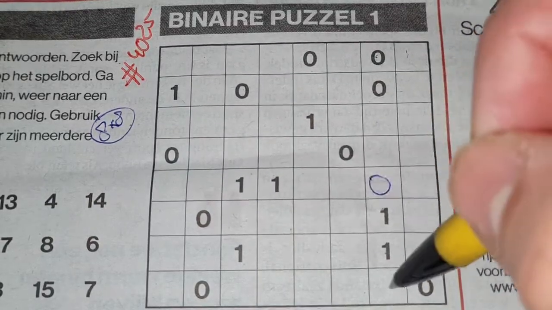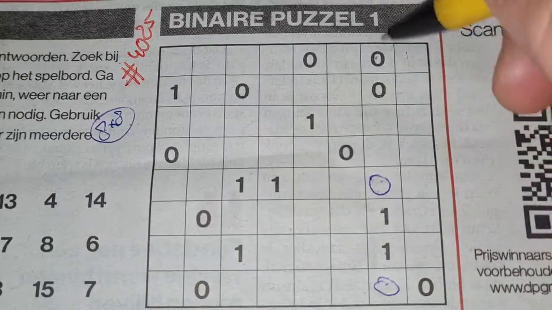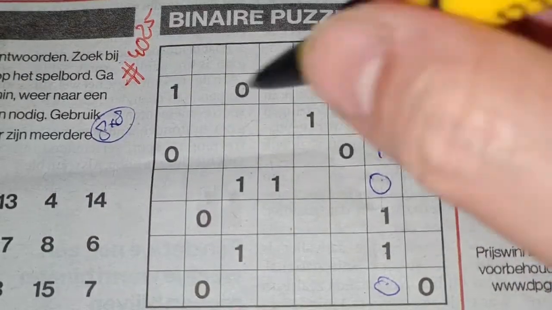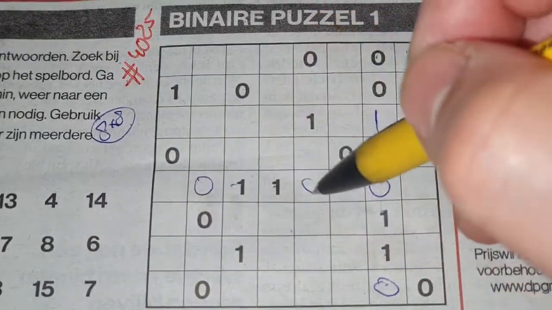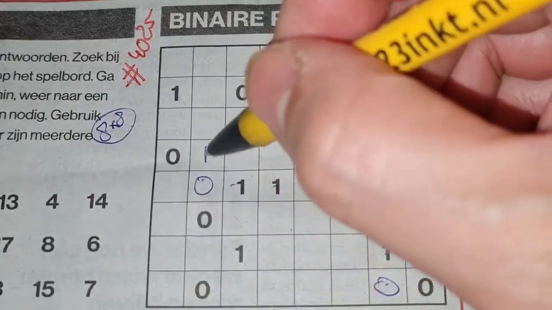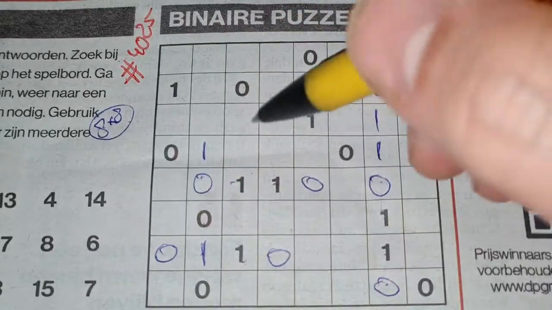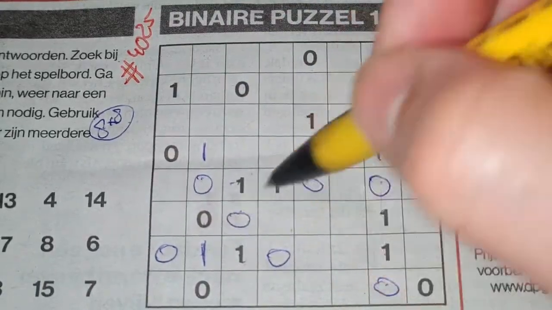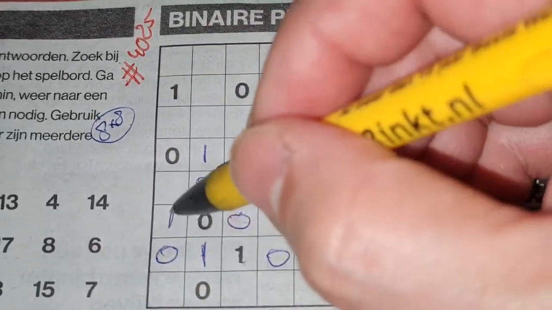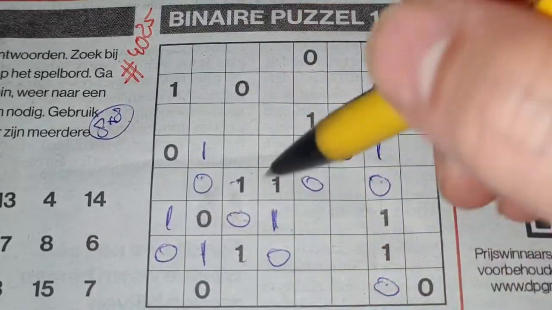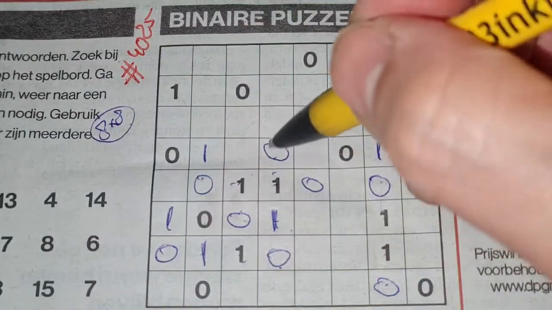Double one, here an O, there no. Now we have 4 O, so the rest are ones. Double one, here an O, there no. Double O, here one, there one. Double one, here an O, there no. Between 2 ones comes an O. Double O, here one, there one. Double one, here an O, there no.